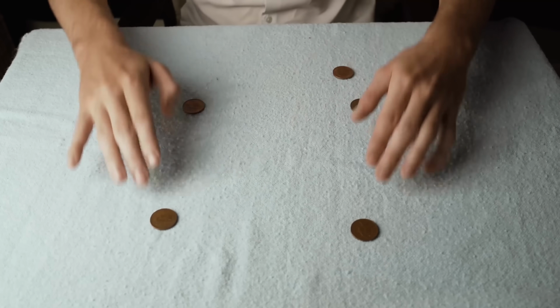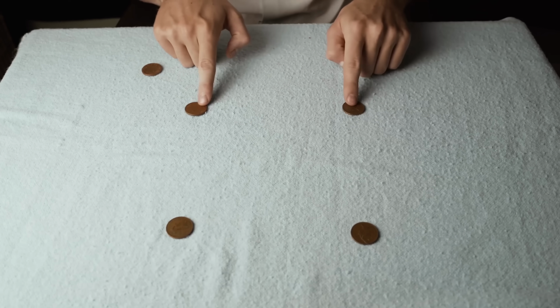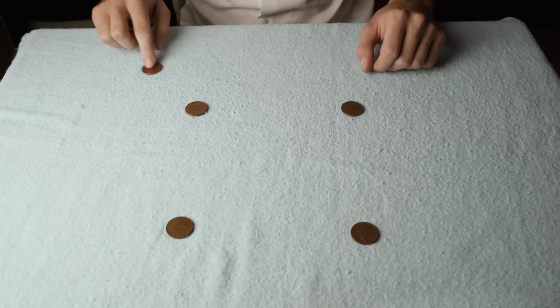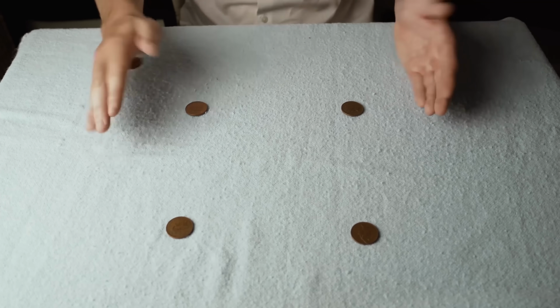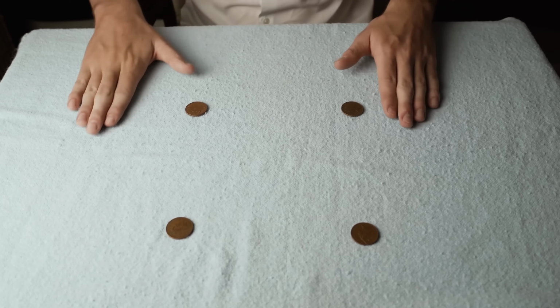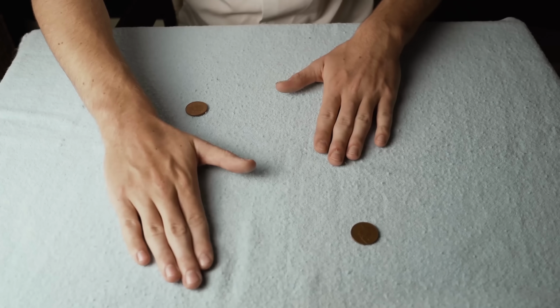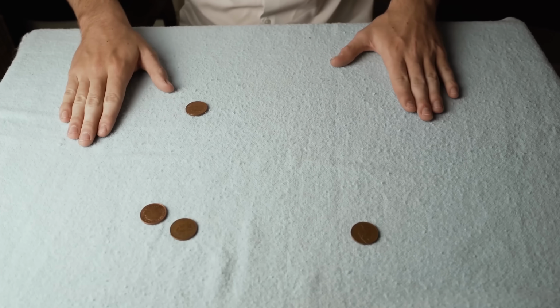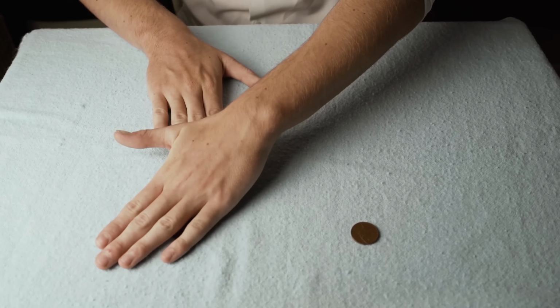You can hide the coin and apparently show both hands empty, by very closely turning your hand over the coin, and the spectator won't be able to see that you're hiding a coin under your hand. Also, make sure that all the coins are the same way up, so all the heads or tails of the coins face the same direction. Here is a recap of the trick.